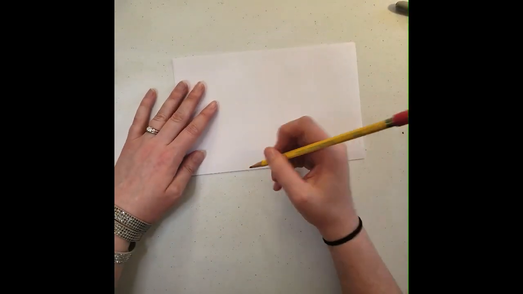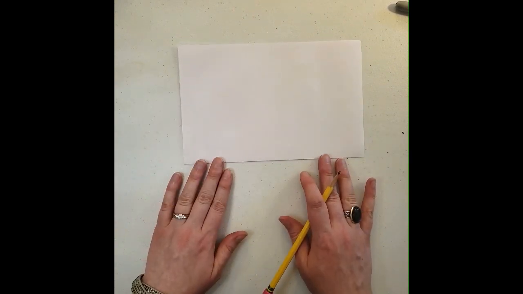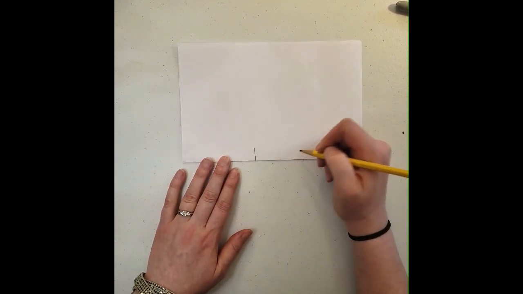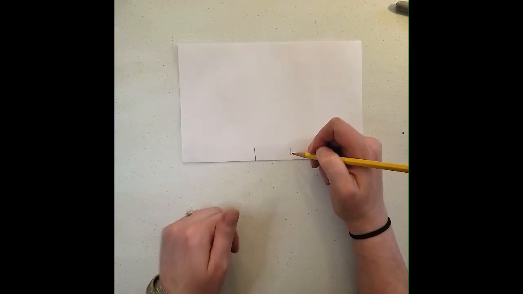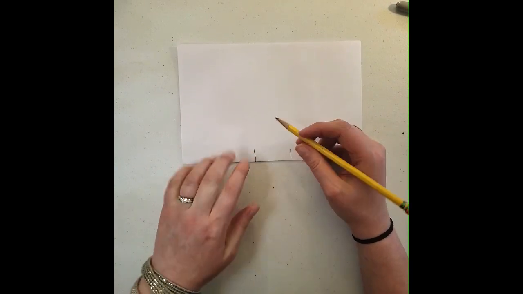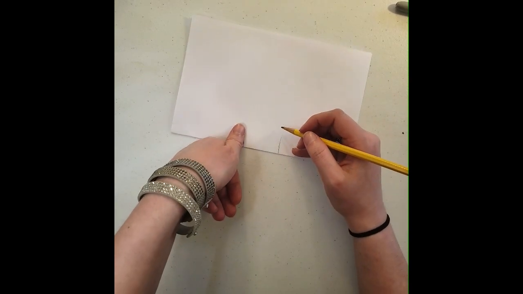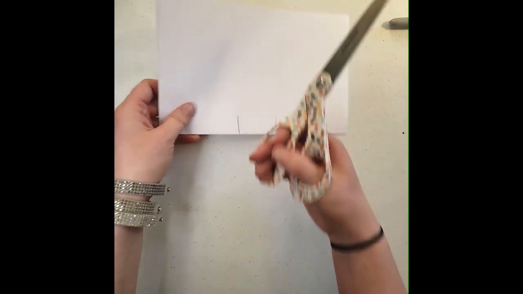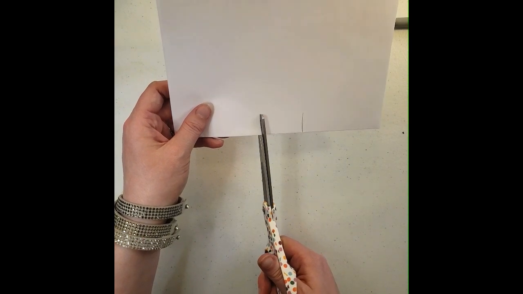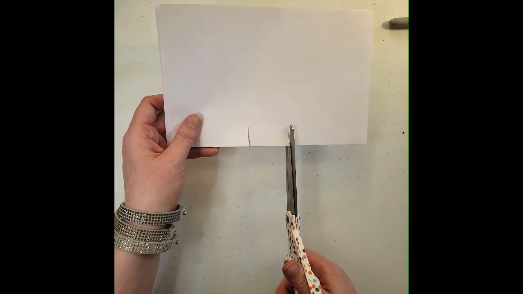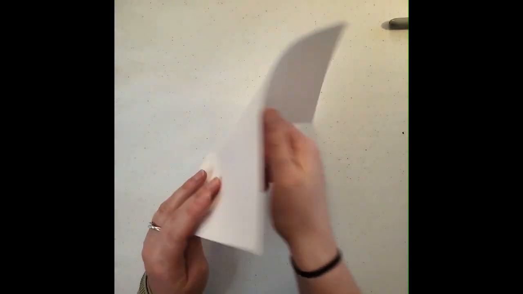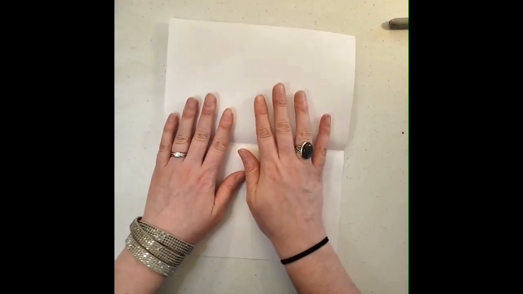And we're going to make somewhere in the middle, it doesn't have to be perfect, just put 2 tick marks. About a little bigger than your fingernail. So just sort of mark that. You don't want it too deep. And we're going to make a little incision with our scissors there. Here are my scissors. And we're just going to cut into the paper just a little bit. And we'll go back to those incisions in just a moment and open it back up.